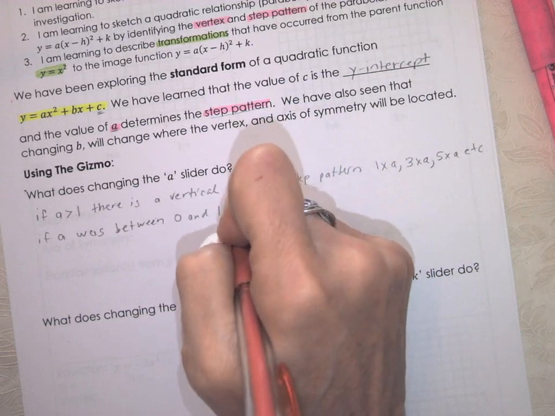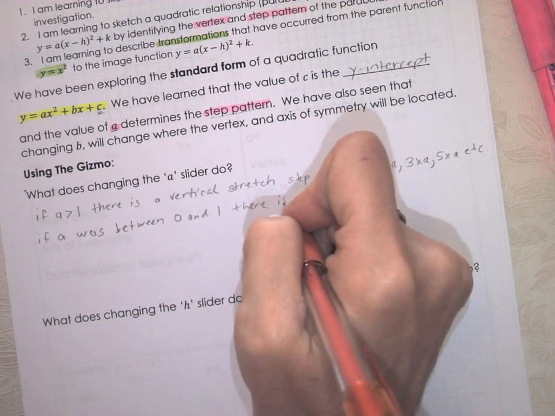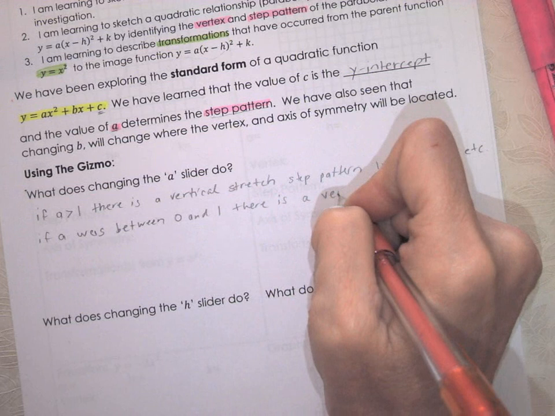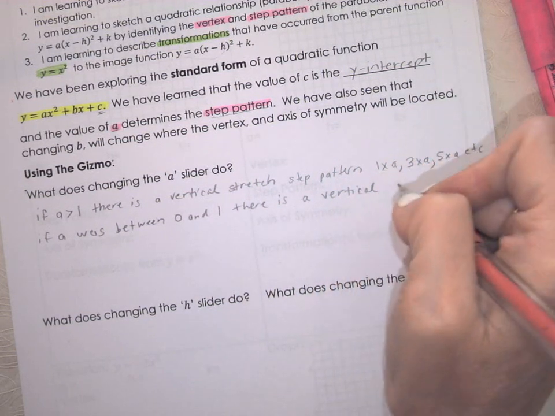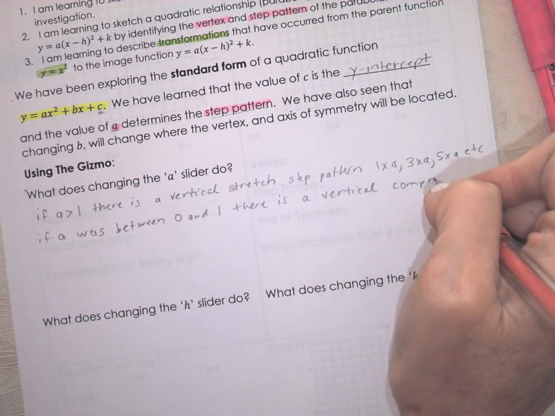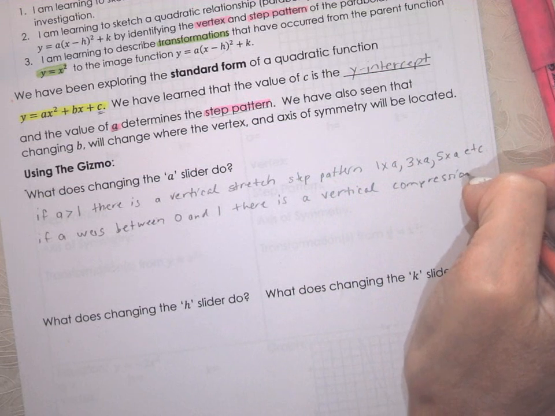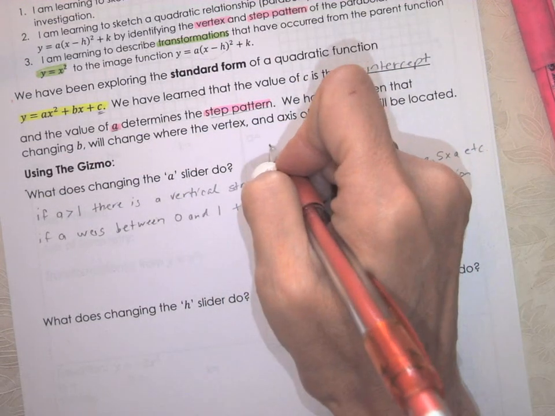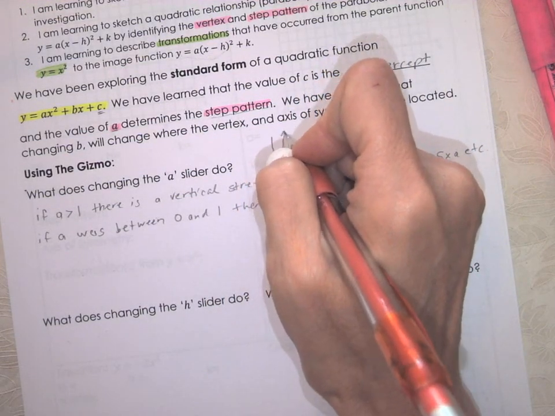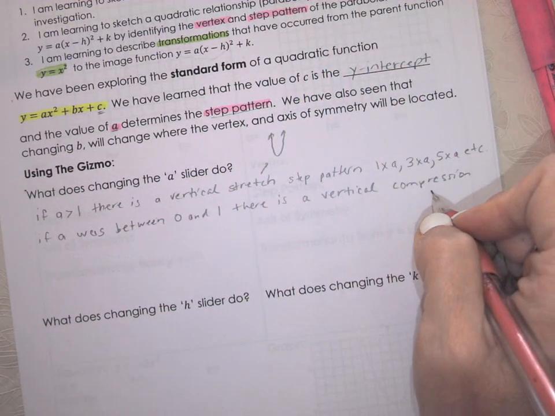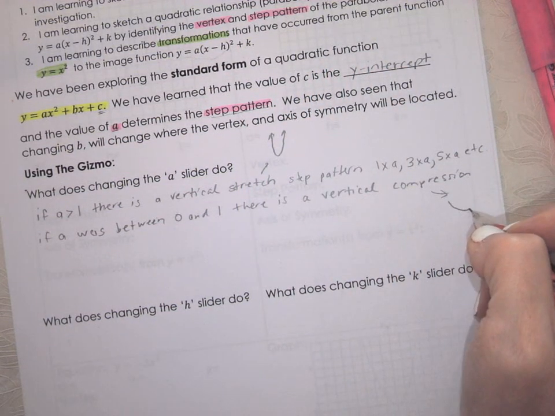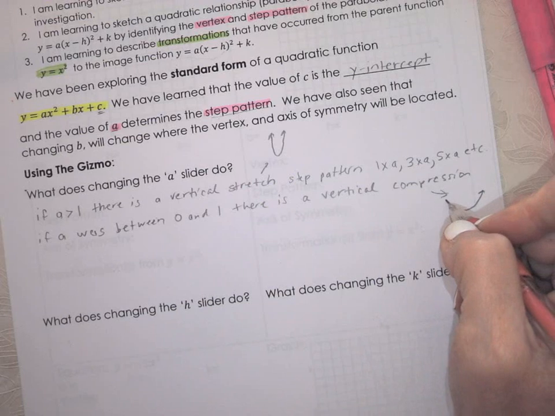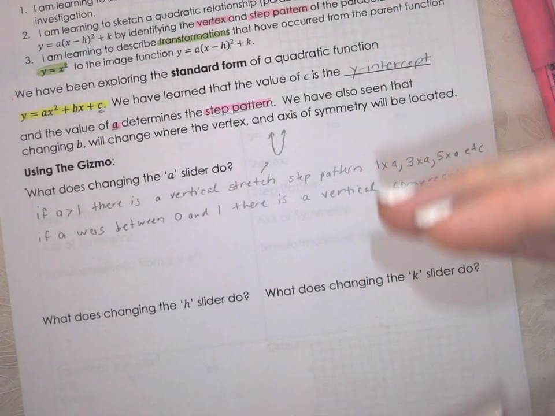So a vertical stretch, our parabola gets skinnier, and with a vertical compression, our parabola gets wide. It looks like it's wider because we're compressing it or pushing it down this way.